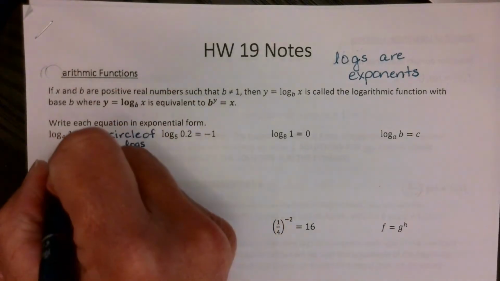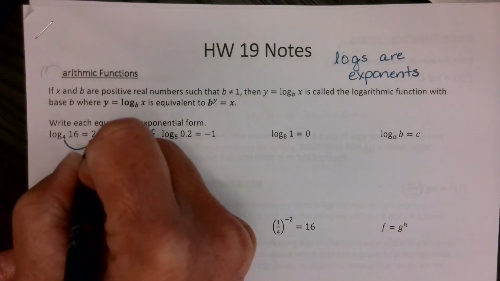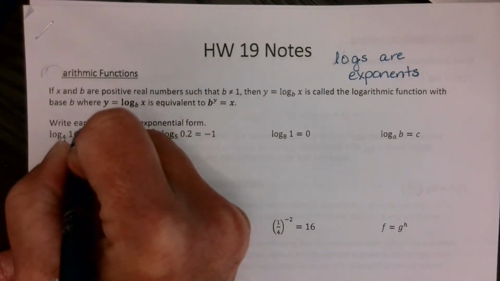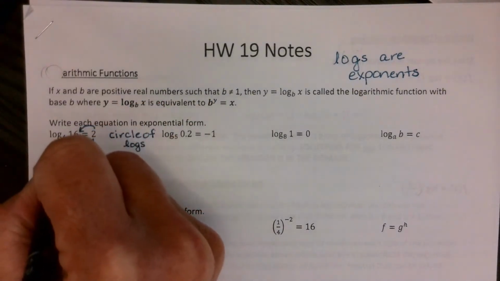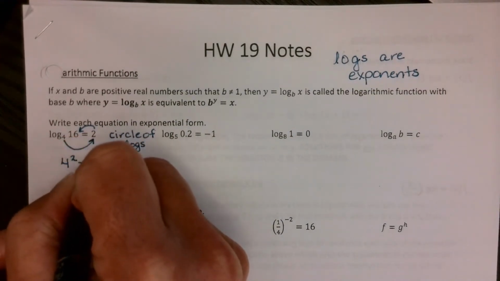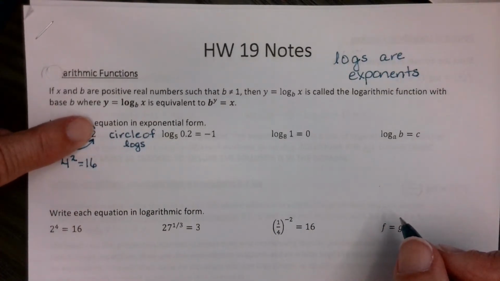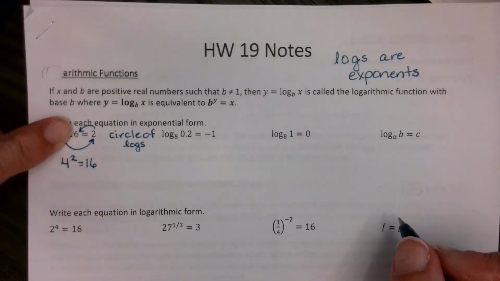Now, the circle of logs says 2, so let's try 4 to the second power gives you 16. And that's how you would write that in exponential form. This is your base, this is your exponent, and this is what it gives us.